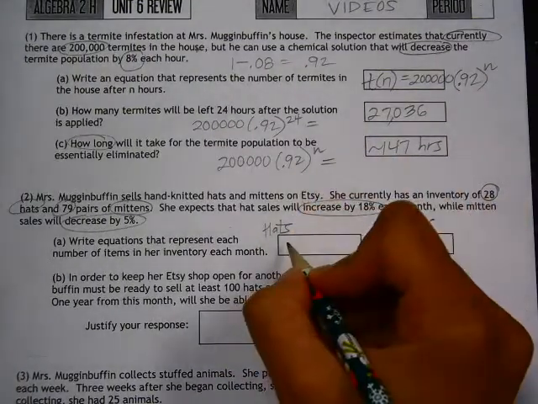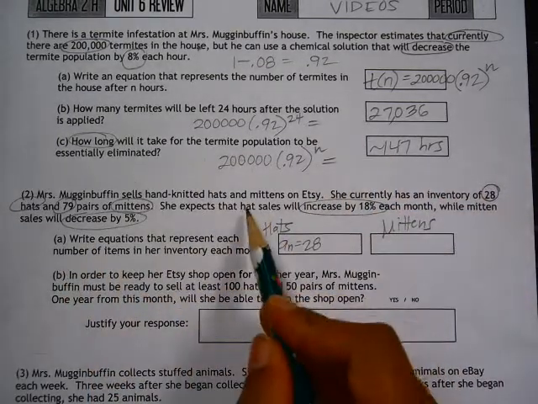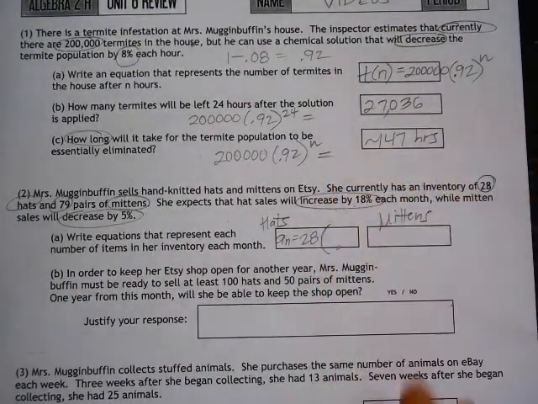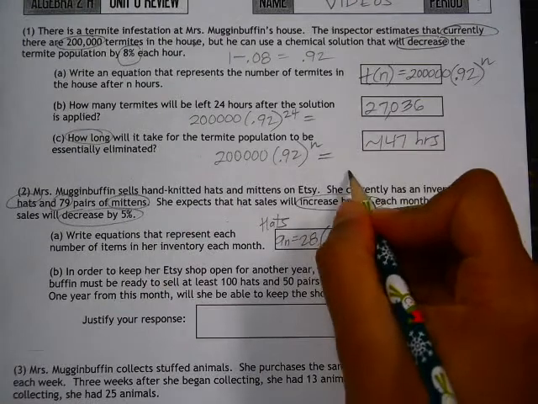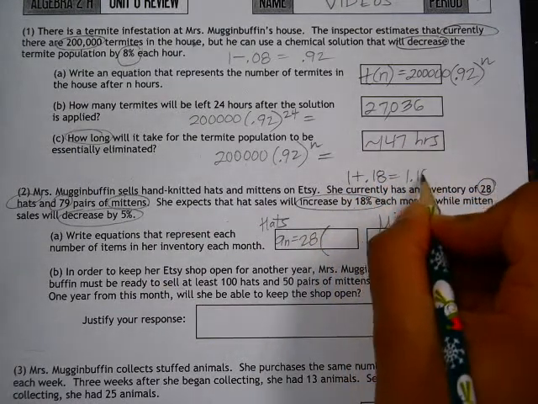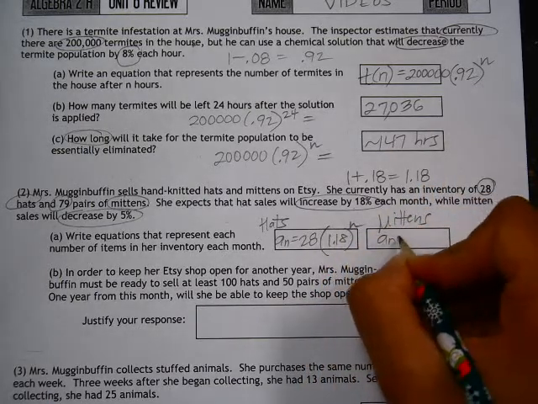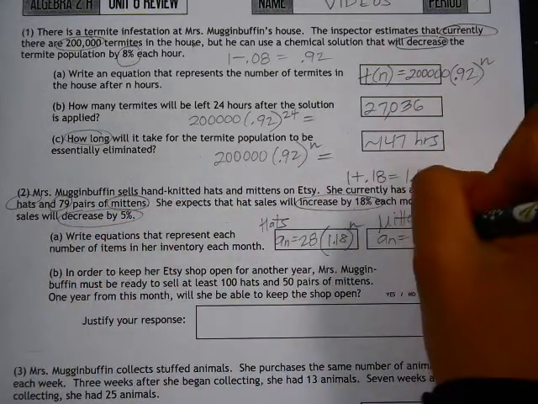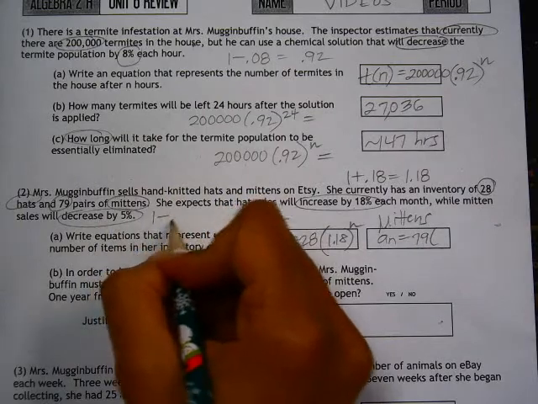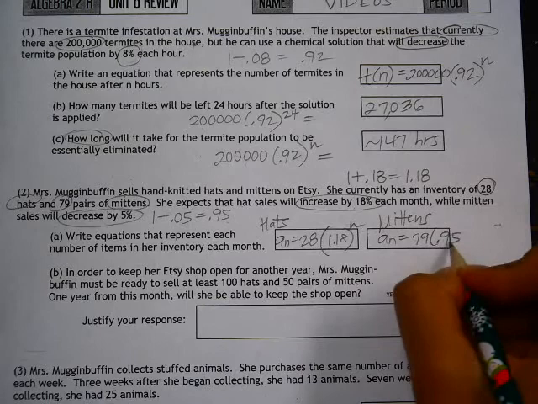The hats, she currently has 28. The hats are going to increase by 18%. So when you have a percent increase, it's a geometric scenario, and we're adding 18% to 1, which gives us 1.18 as our multiplier. The mittens are starting at 79 pairs, decreasing by 5%, so we need to subtract 5% from 1 to get a multiplier of 0.95.